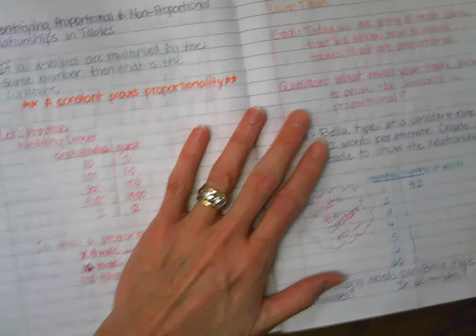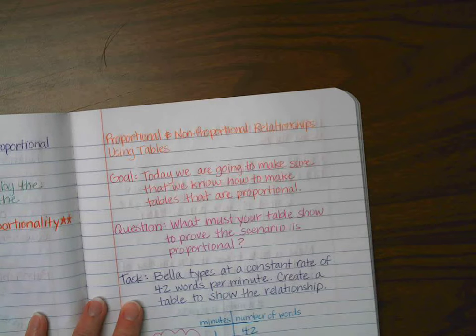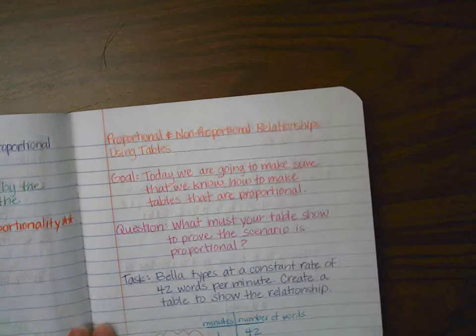So let's revisit your question one more time. What must your table show to prove the scenario is proportional? I'm going to be looking for the answer to that question when I check your notes tomorrow.